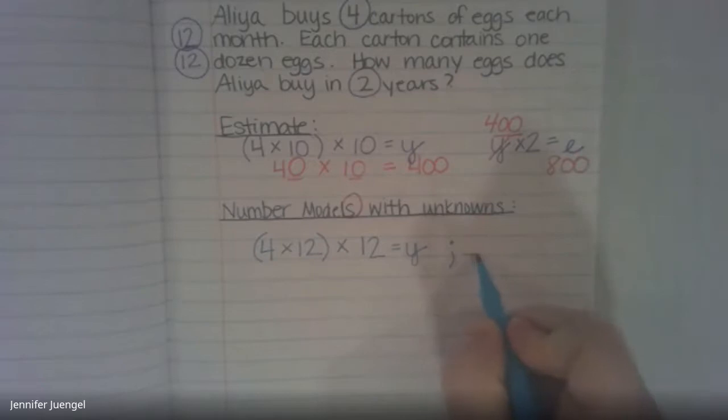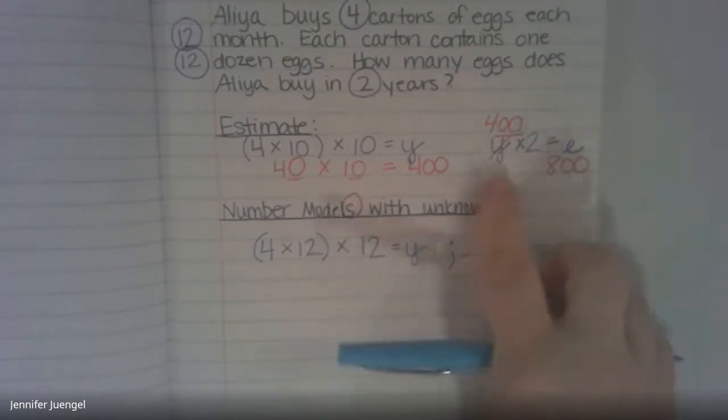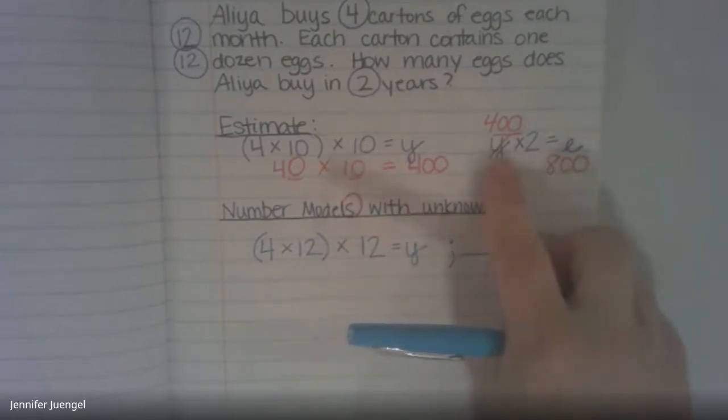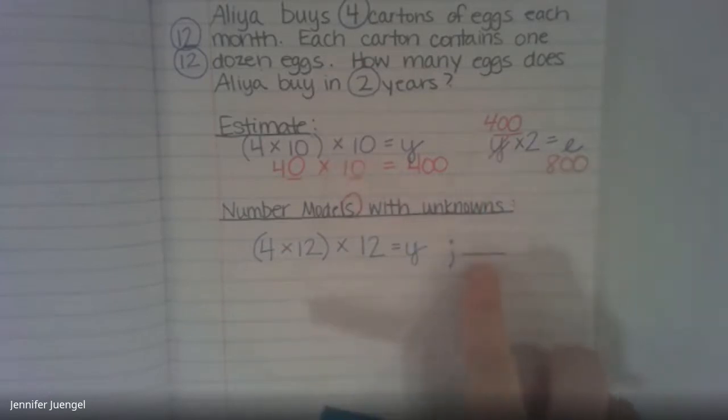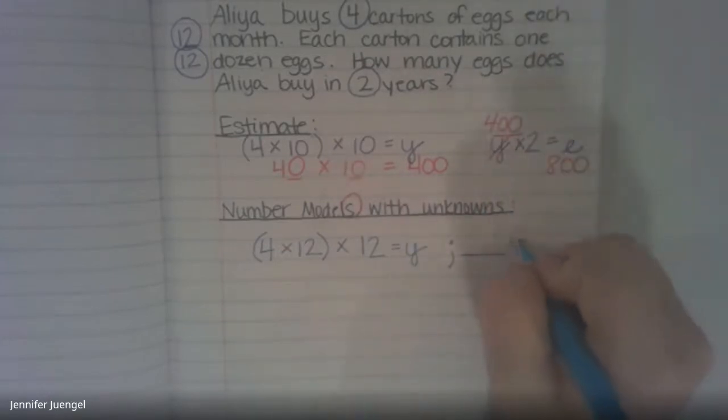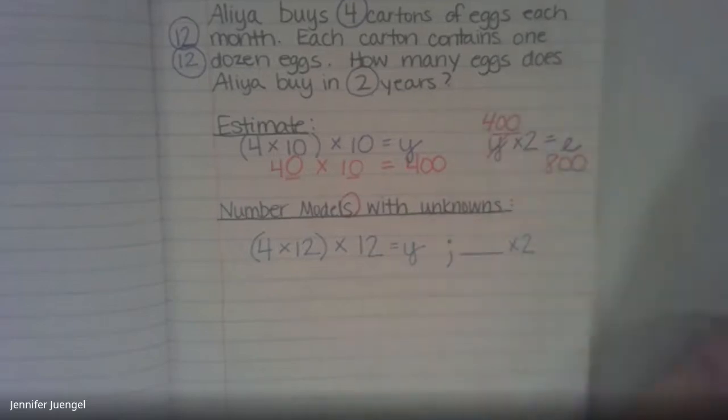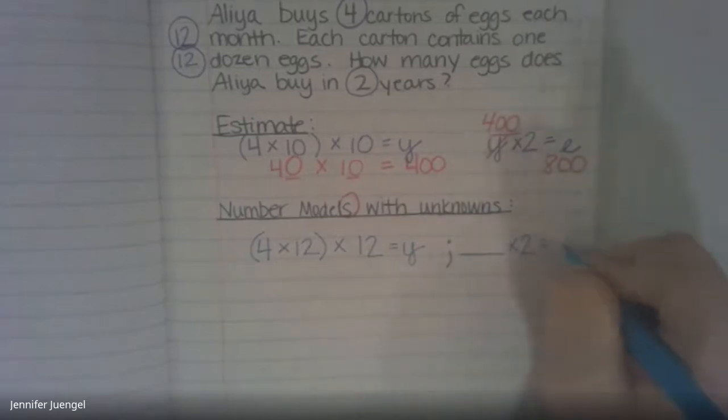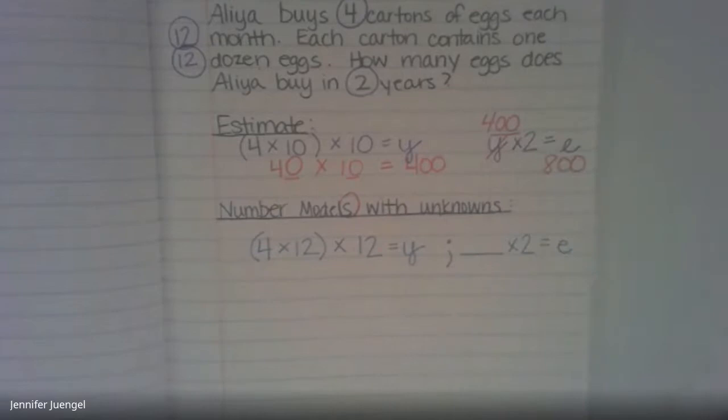Then we're going to have another problem over here, remember, y. So I'm actually going to leave a blank right here because remember, we don't really want to have two variables in a problem. We don't want to have two unknowns. So we're going to plug that in as soon as we know it, and we're going to multiply that times 2 because there were 2 years, and that's going to equal eggs. How many eggs Aliyah buys in 2 years?